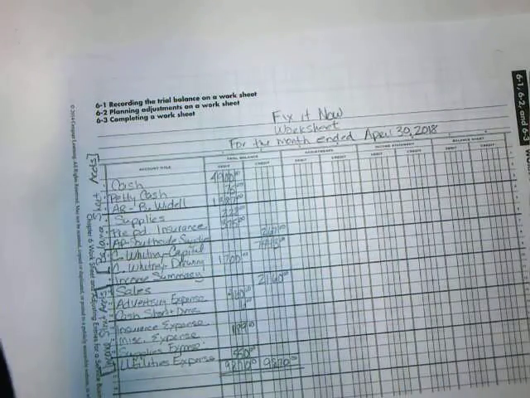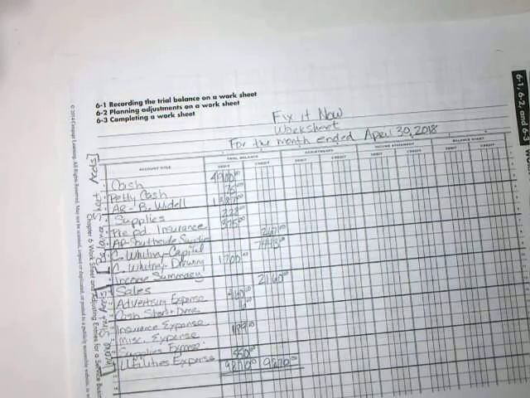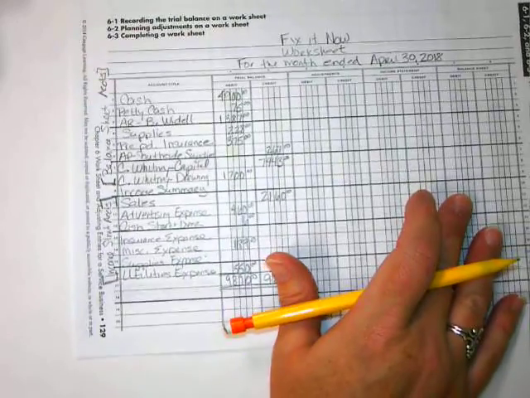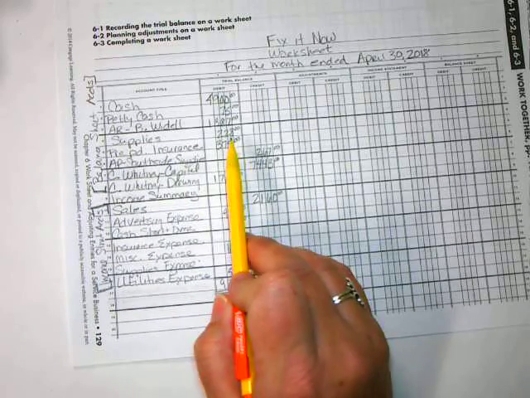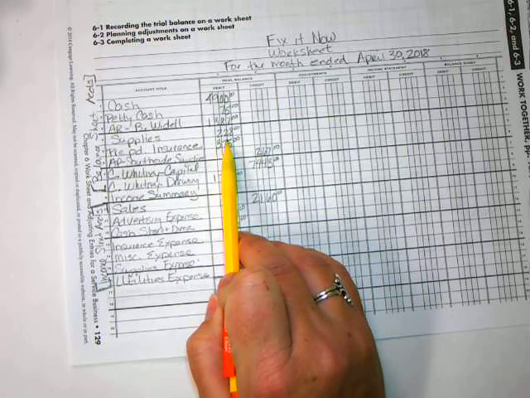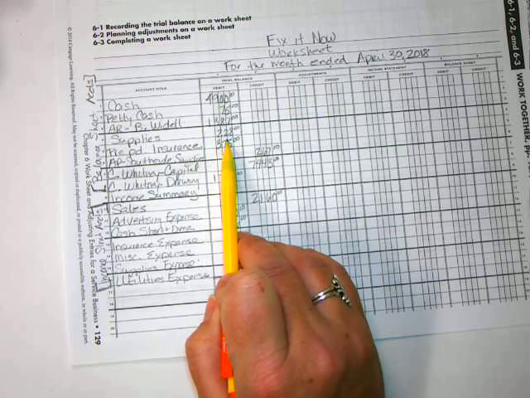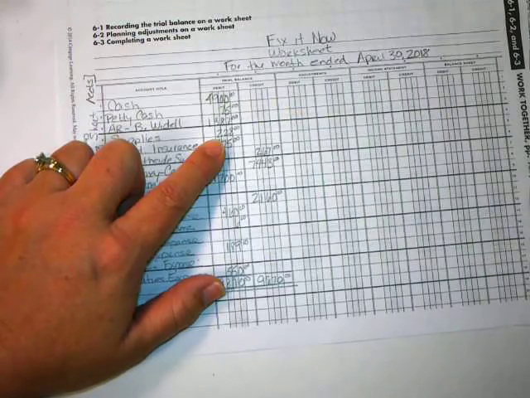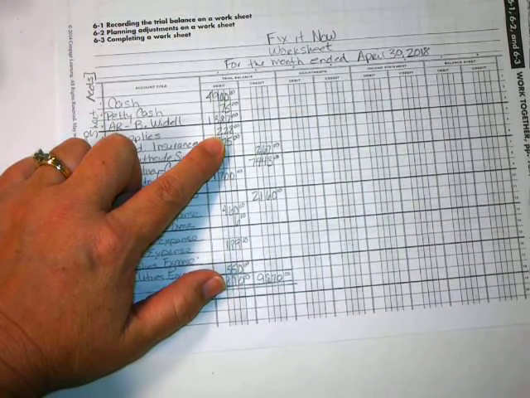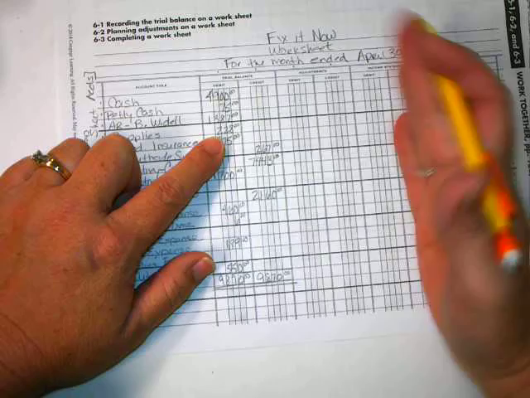All right, and I'm on page 168 now. So we are now in 6.2. It says, analyze the following adjustment information into debit and credit parts. Record the adjustments on the worksheet. So supplies on hand, $75. We have $228 worth of supplies in our ledger, and it tells us that there's $75 left, supplies on hand. So what's the difference between those two?